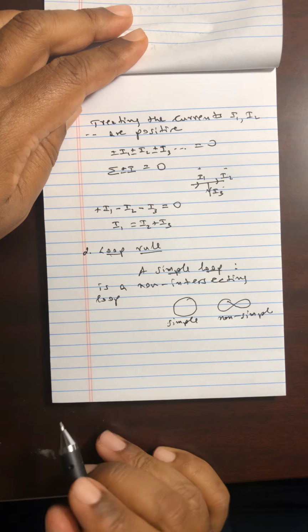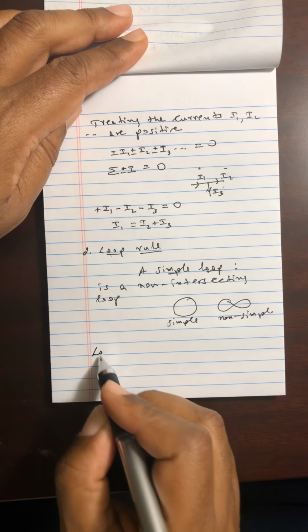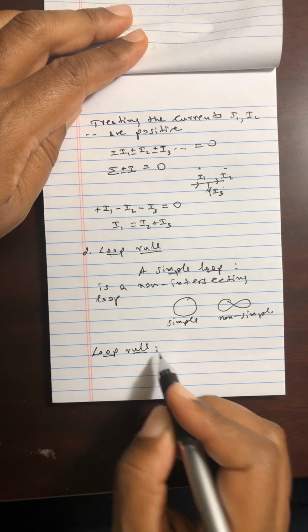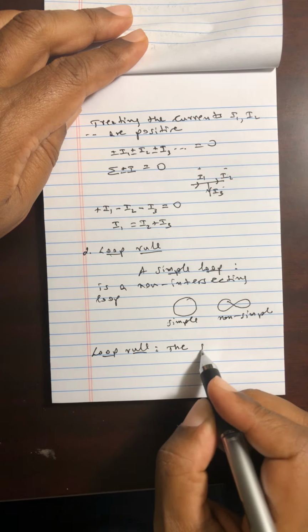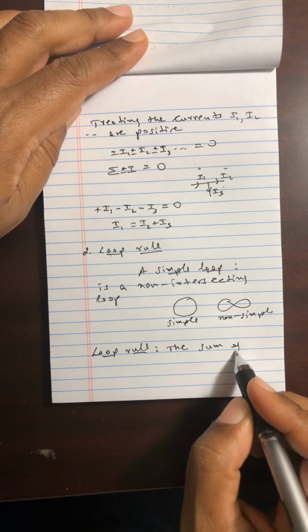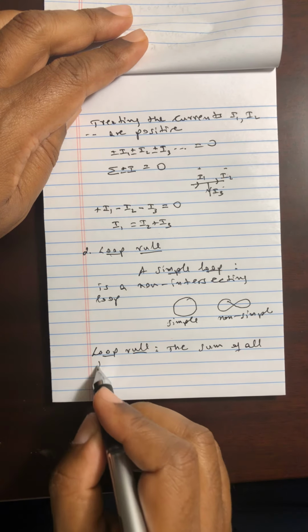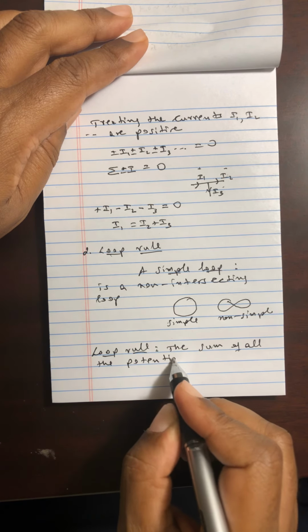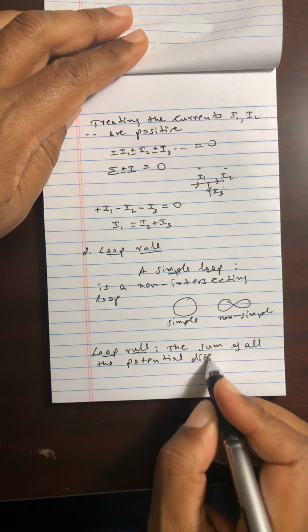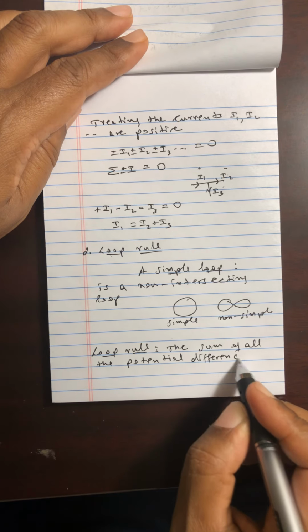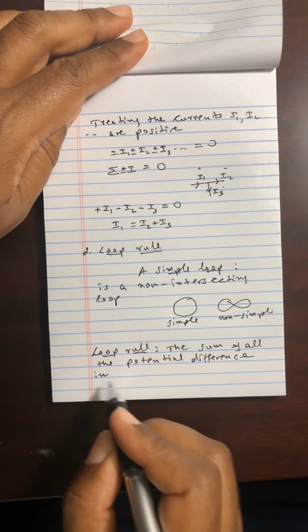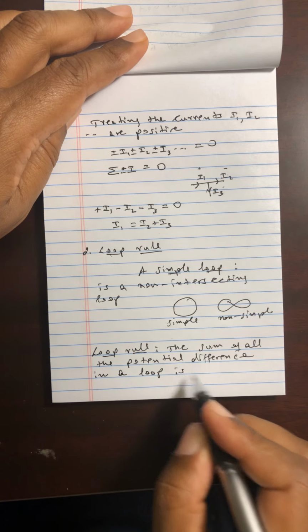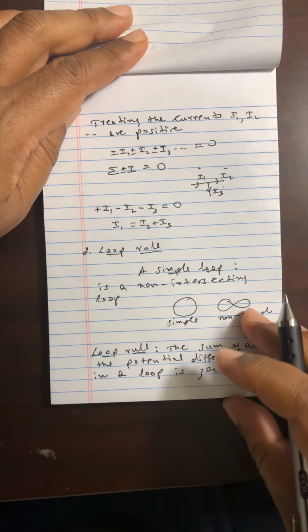All right, now let's take the loop rule. The loop rule states that the sum of all the potential differences in a closed loop is 0.